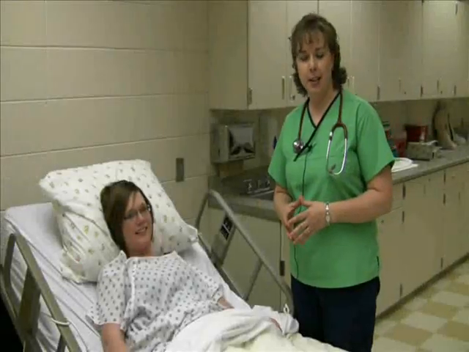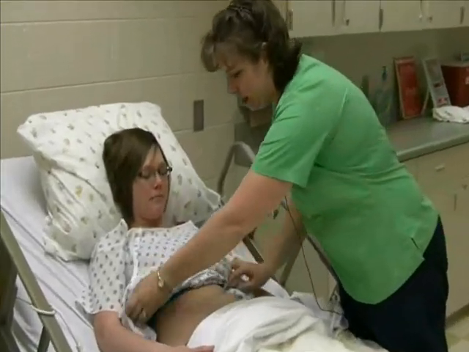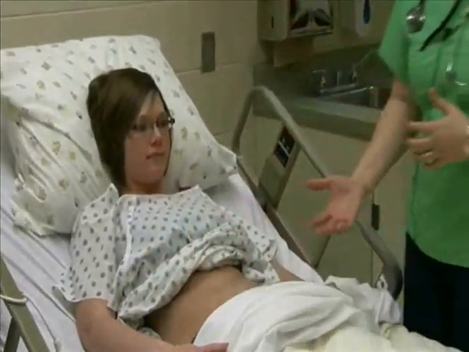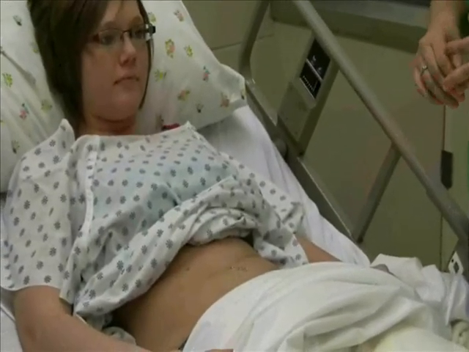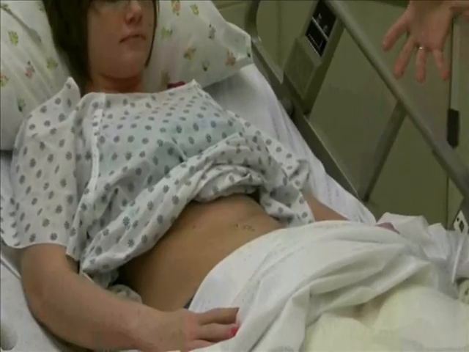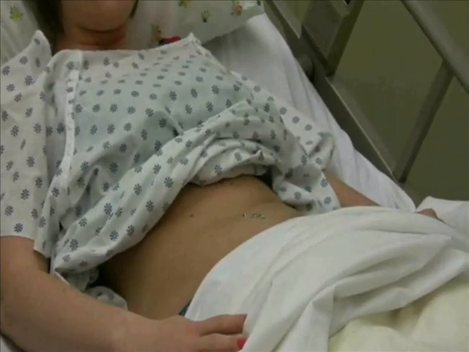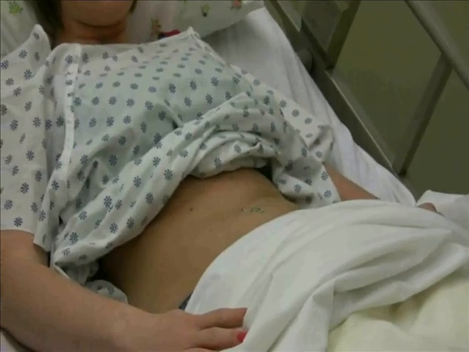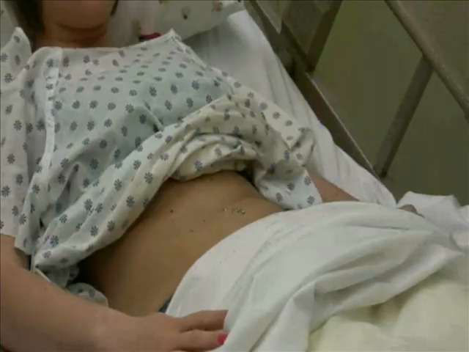As we continue down with the head-to-toe assessment, the next thing we're going to be doing is inspecting the abdomen. Make sure that you expose the abdomen so you can see what you need to see when you're inspecting. We're going to look for any lesions, any striae, any artificial openings. If there seems to be swelling within the abdomen, we may want to measure the abdominal girth, which means we measure with a tape measure around the abdomen at the level of the umbilicus.